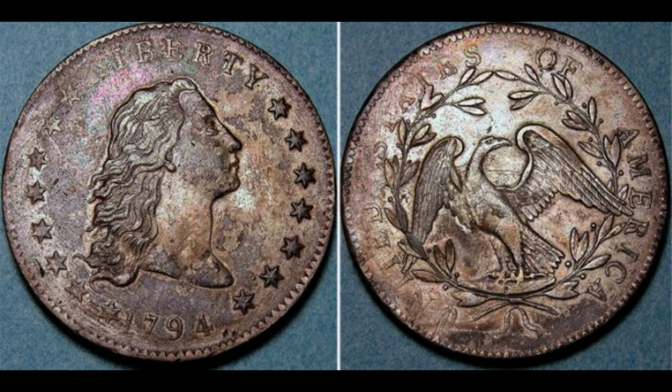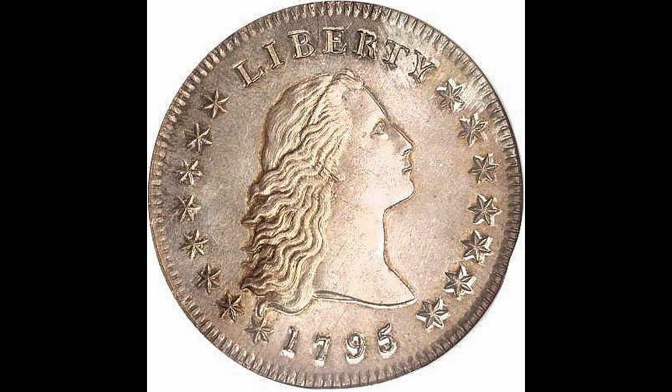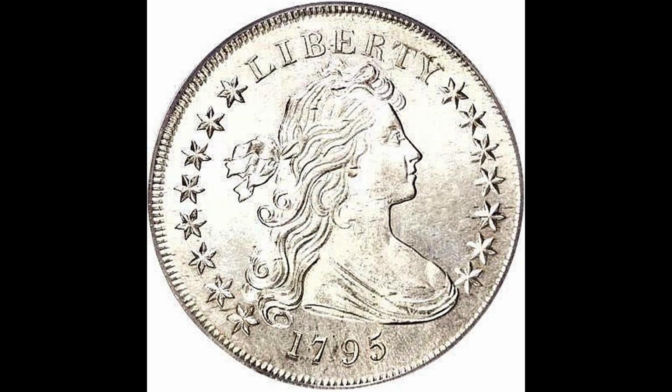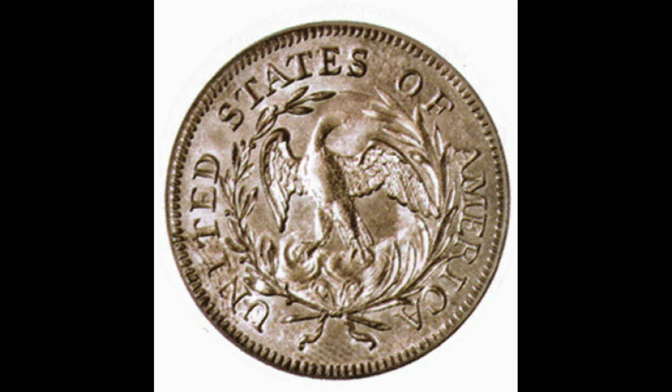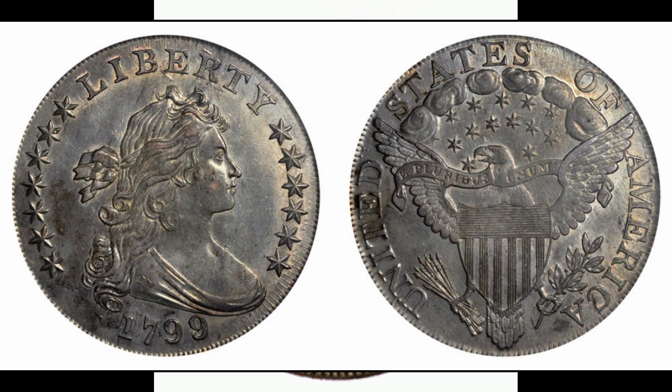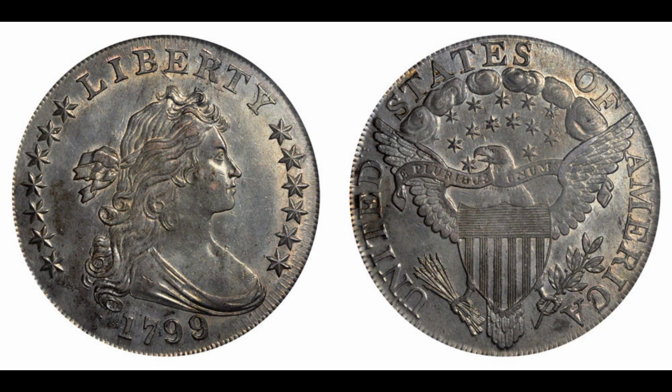From 1794 to 1803, until 1804, with two obverse designs: the flowing hair, 1794 to 1795, and draped bust, 1795 to 1798. There are also two reverse designs used for the draped bust variety: small eagle, 1795 to 1798, and heraldic eagle, 1798 to 1804. Original silver dollars from this period are highly prized by coin collectors. Their prices at auction can be astronomical.